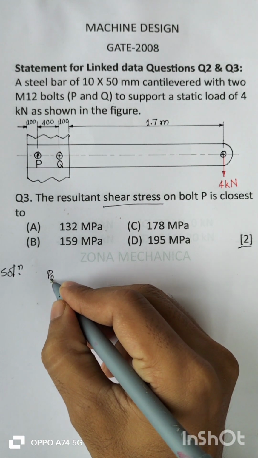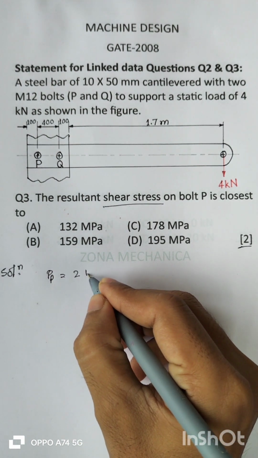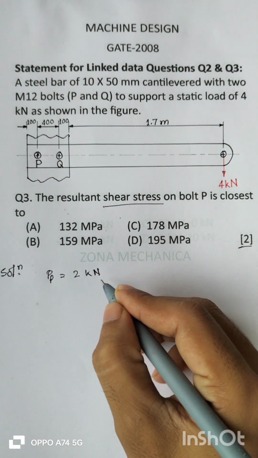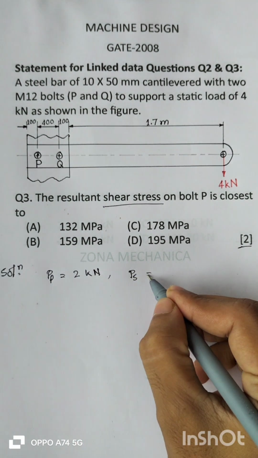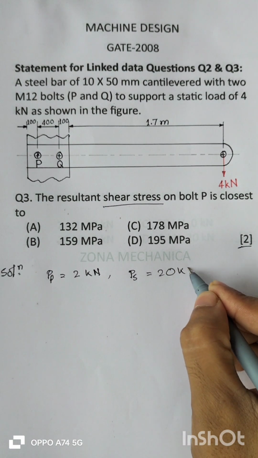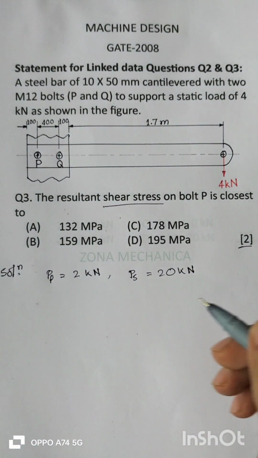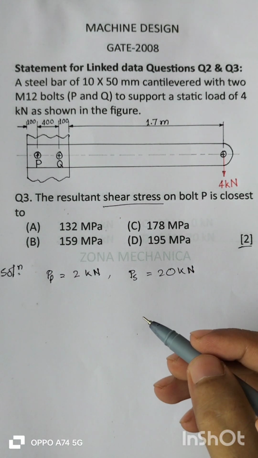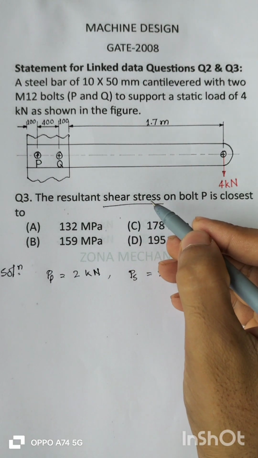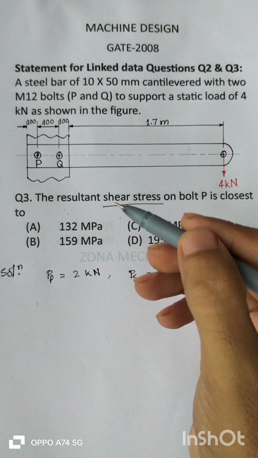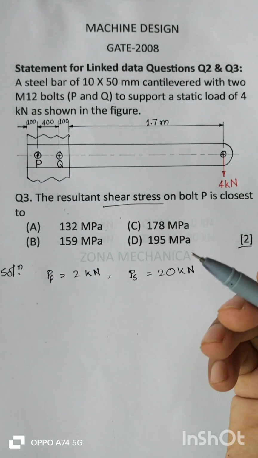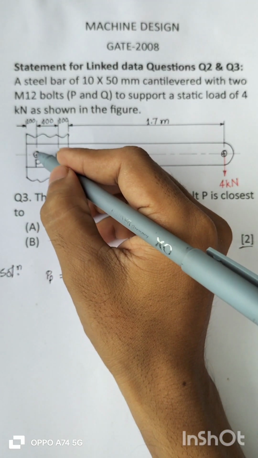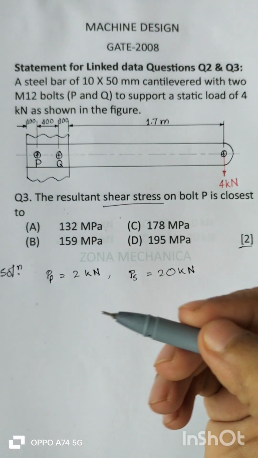Primary shear stress as 2 kilonewton and secondary shear stress as 20 kilonewton. So for the resultant shear stress, we need to know the resultant shear load.